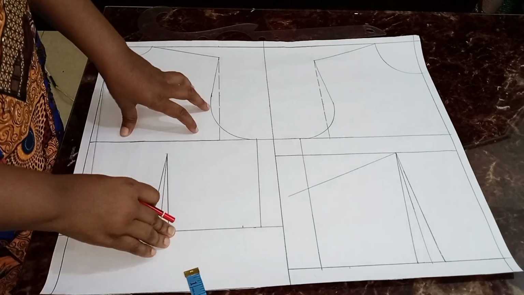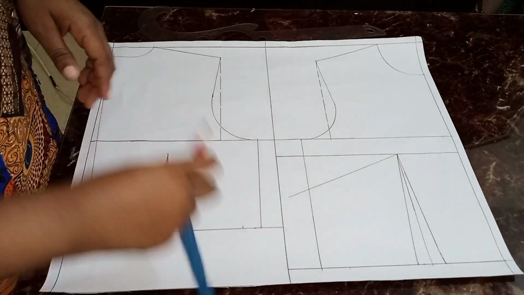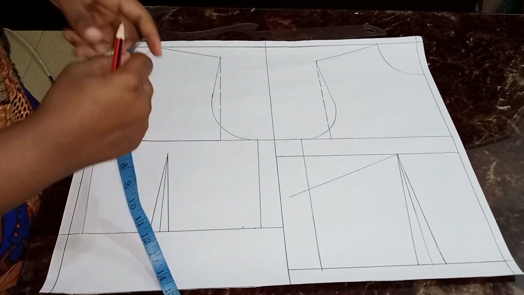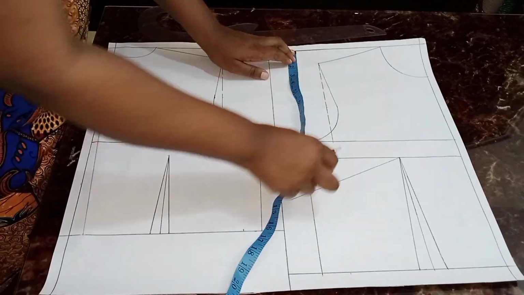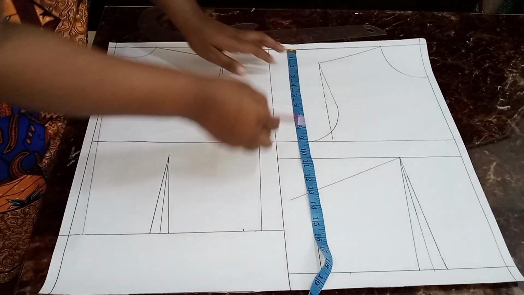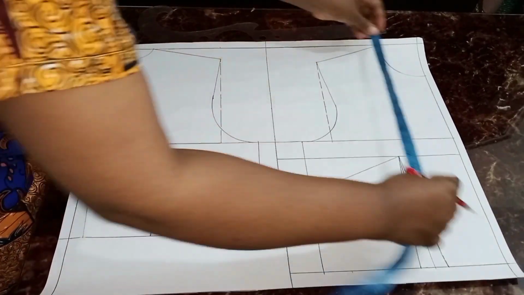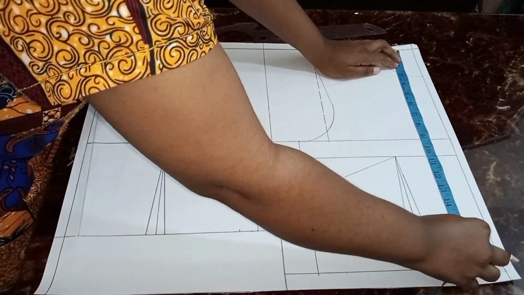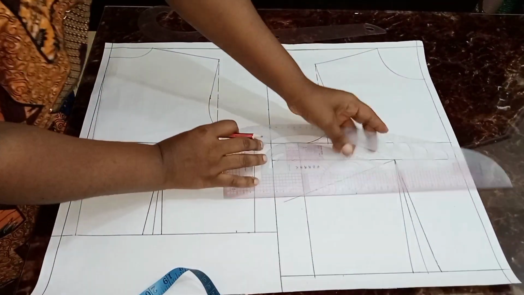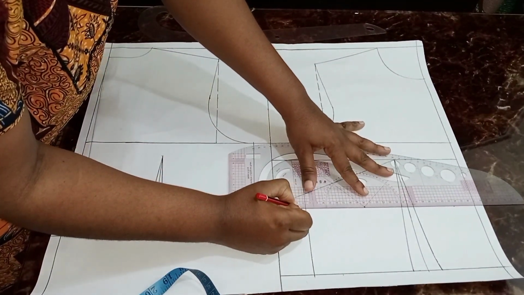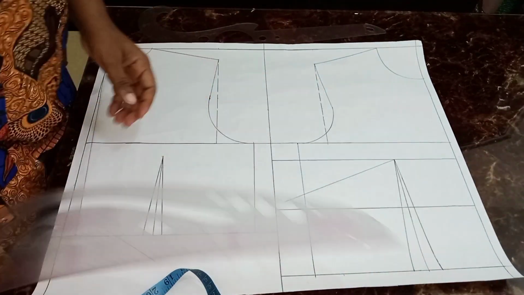All right, so this is our half scale basic bodice block. Now we'll go ahead and begin our alteration. The very first thing you need to introduce to this block is our underbust length. My underbust length is 14 inches. So I'm placing my tape from the starting point, which automatically is our shoulder line. I'll go ahead and mark my underbust length of 14 inches. Now I'll come in with my ruler and connect that. And here we have it.